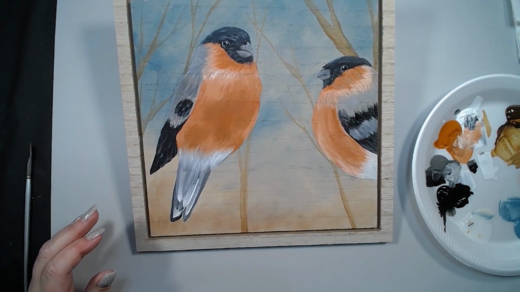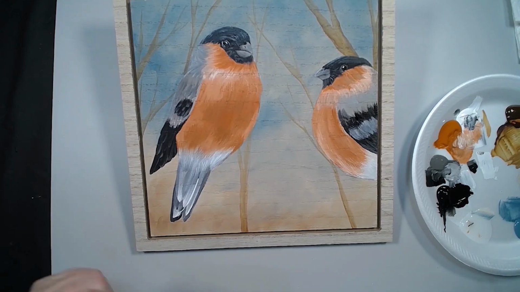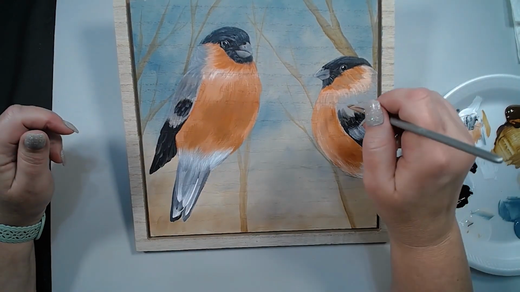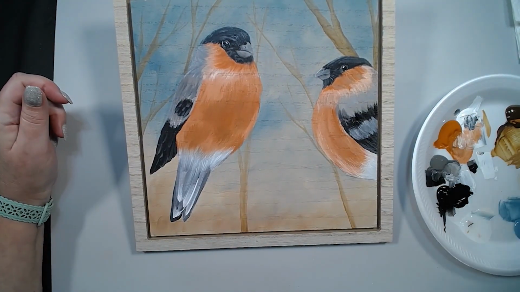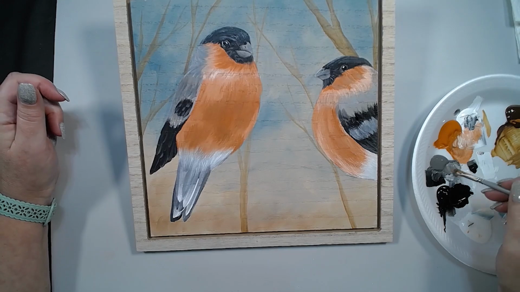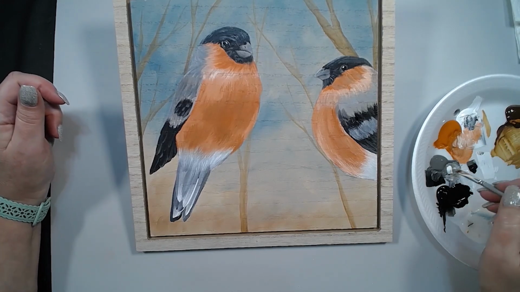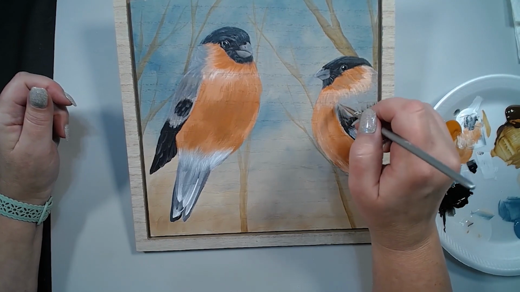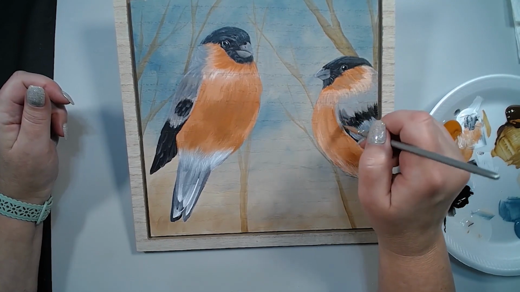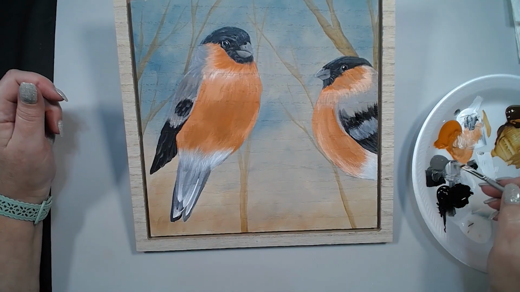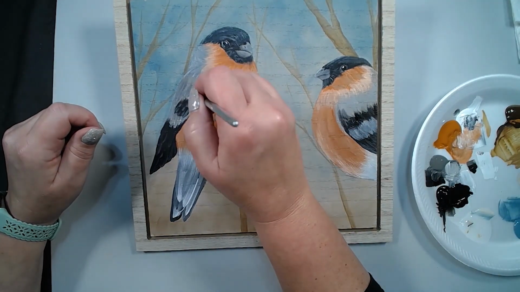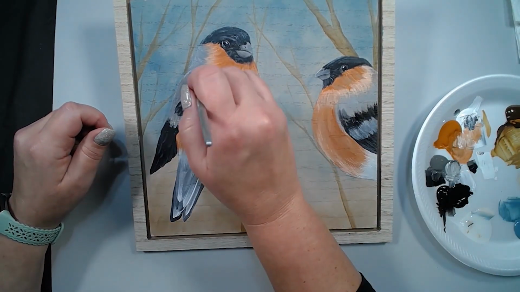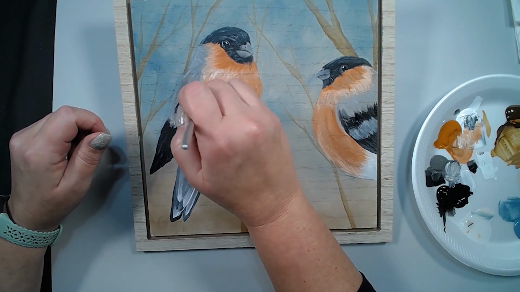Okay, so now I'm going to get just a little bit of water with this medium gray, touch of white worked in with that. And right through here, we're going to feather the wing over the body. Right through there.